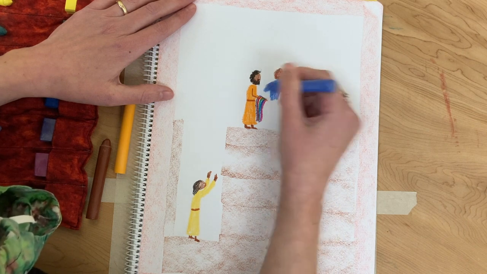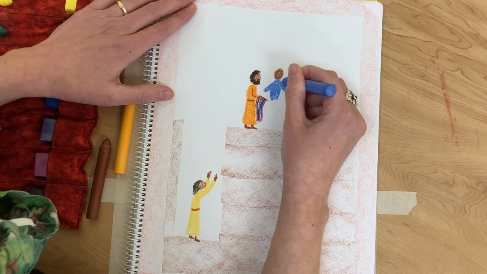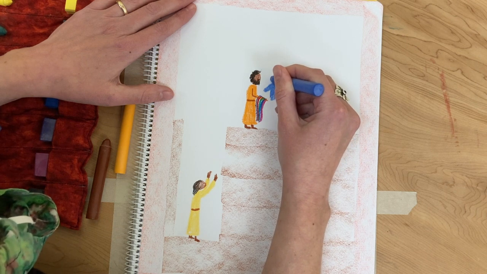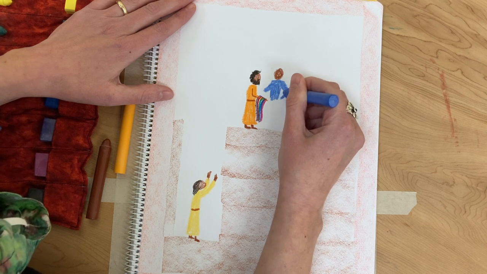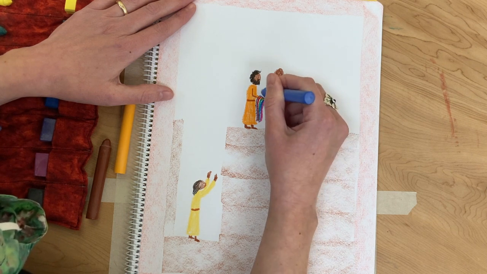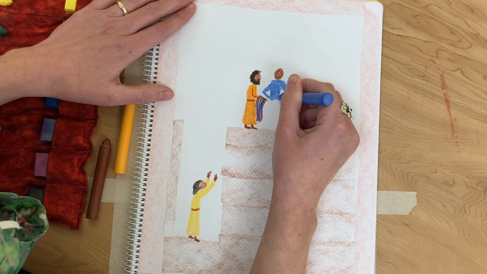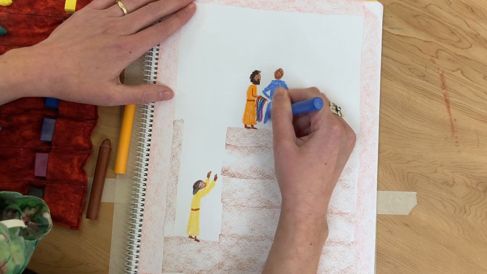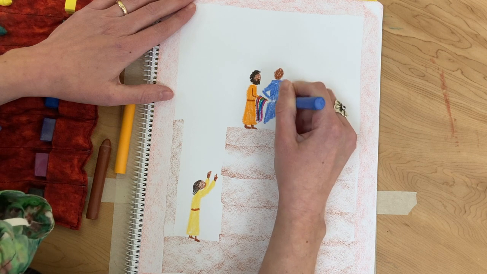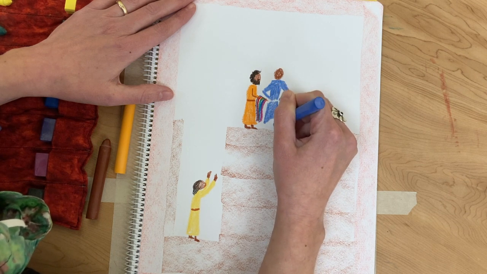They were pretty angry that Joseph said that his dreams were sort of implying that one day they would bow down to him. They didn't like that idea, so he's going to be kind of looking a little grumpy about his brother and what his brother said.